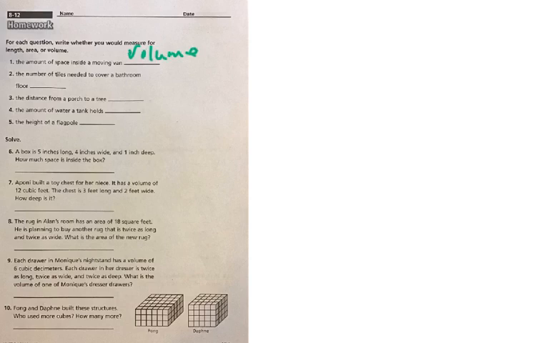Number two says the number of tiles needed to cover a bathroom floor. Well, this is something that's a two-dimensional shape, okay? So you're only considering the length times the width, and that's area. So a two-dimensional shape. And that's area. Sorry, it's hard to write with this little pen.